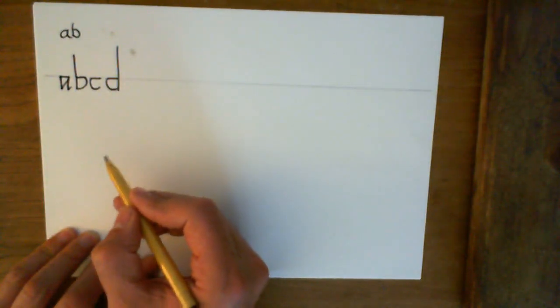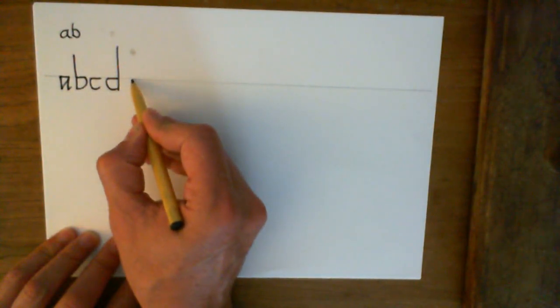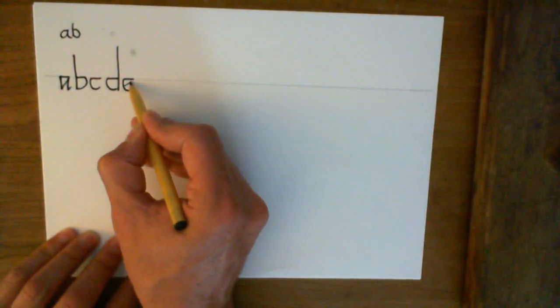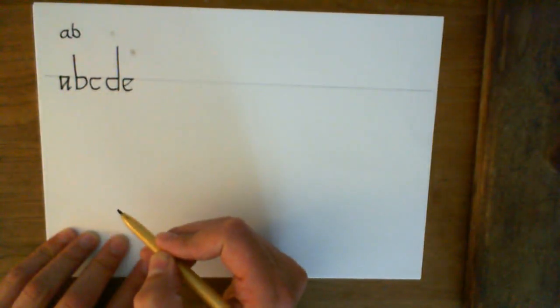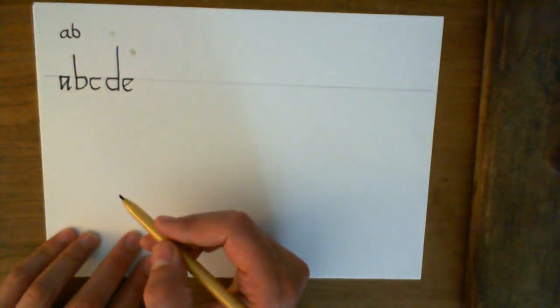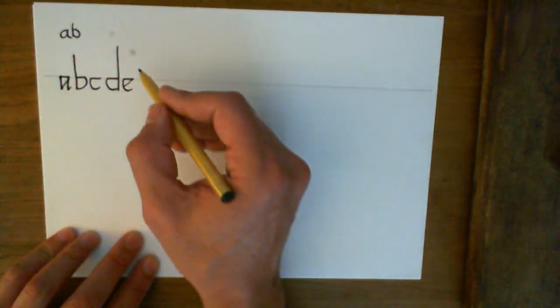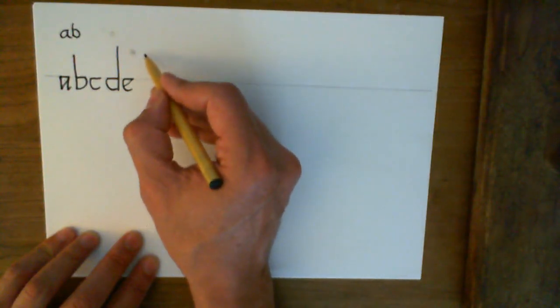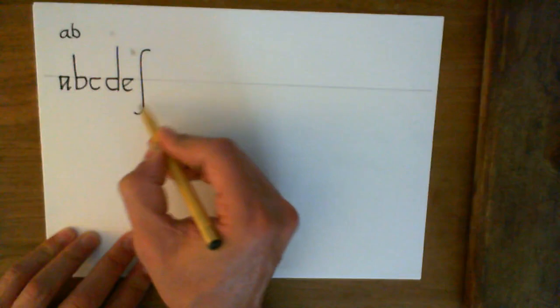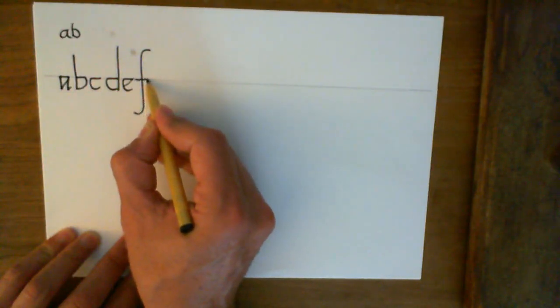E, also making use of the straight line, straight across and curve down, and then we join it up like that. F is a letter that presents a lot of problems to some children learning how to write, simply because of its height. So we do one that goes up and down, and we cross it on the line.